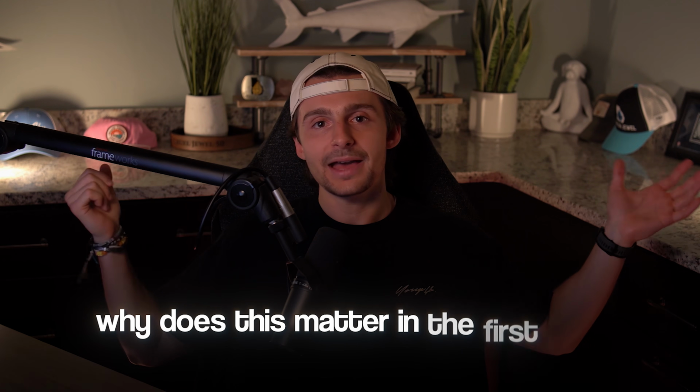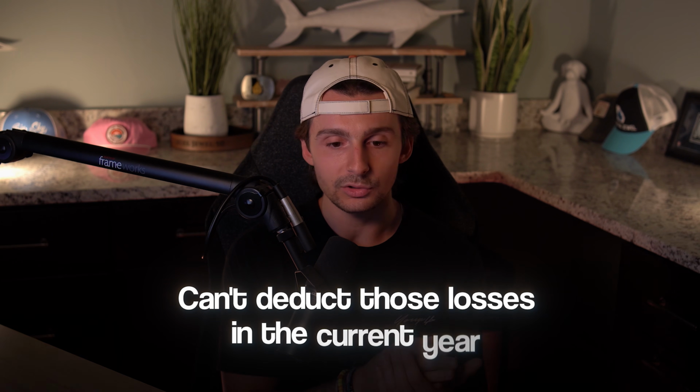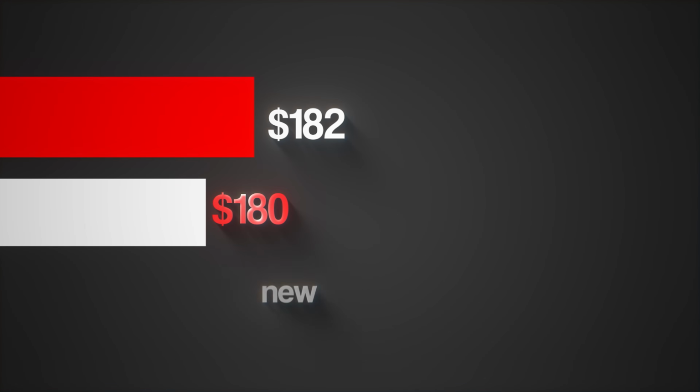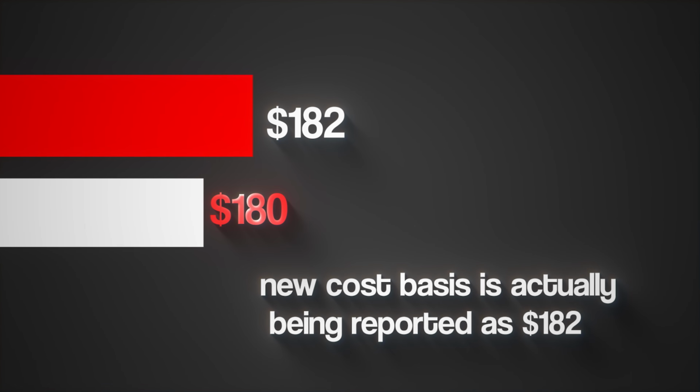So why does this matter in the first place? Well, this could actually make substantial swings in your taxable gains or losses for a given year because you now can't deduct those losses in the current year. The loss is actually deferred. It's added to the cost basis of the new shares, which pushes the loss to a further sale. So back to the Apple example, if your new cost basis is actually being reported as $182, even though you bought at $180, when you sell it later, that loss is eventually recognized. But only when you stop triggering wash sales. So you can kind of keep piling these things up over time.